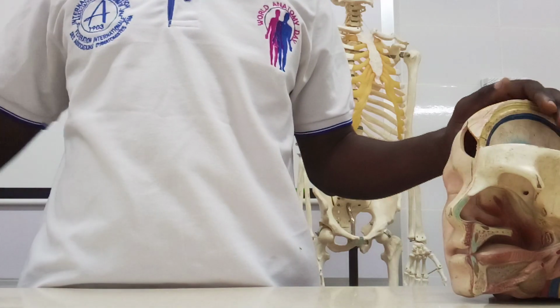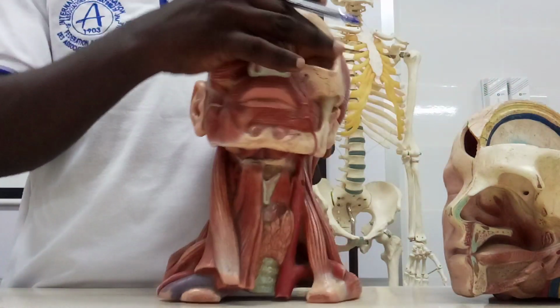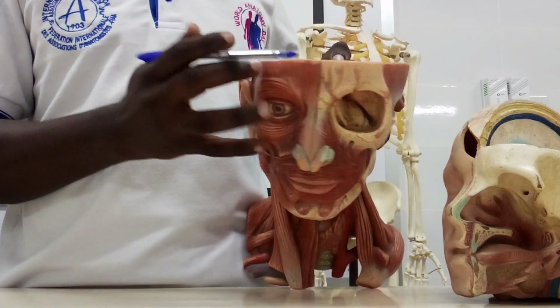Now, having talked about the epicranial aponeurosis, I've indicated that we are going to have what we call the occipitofrontalis.